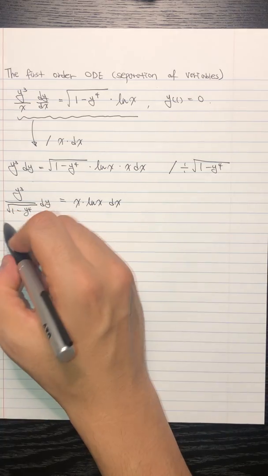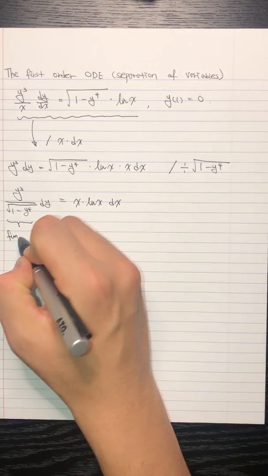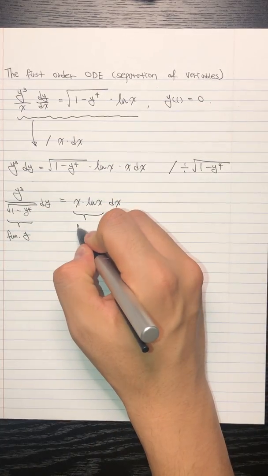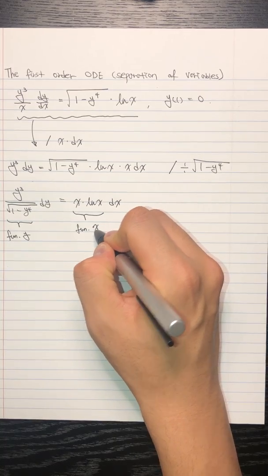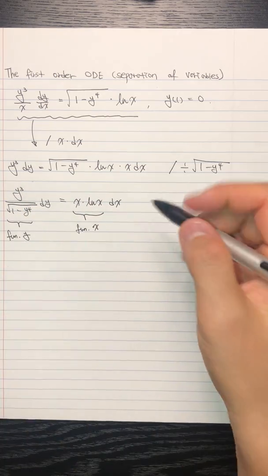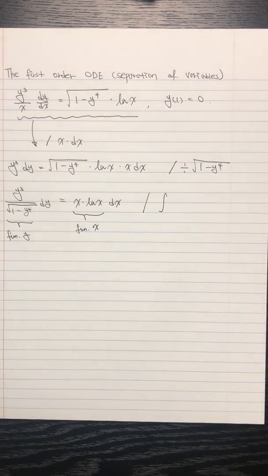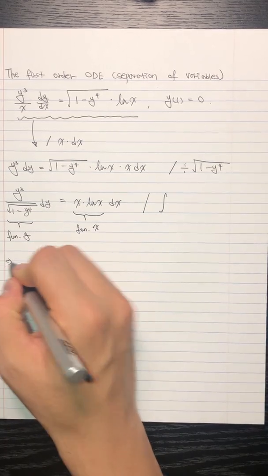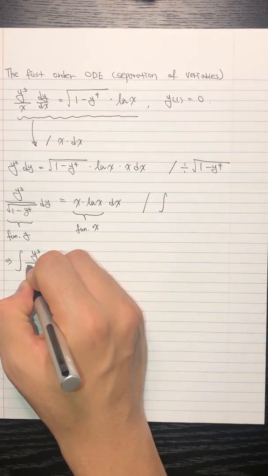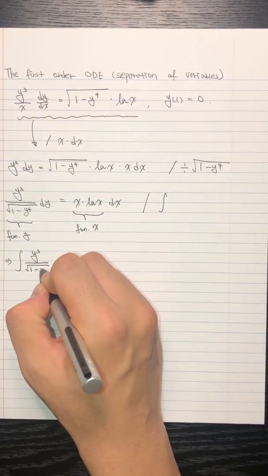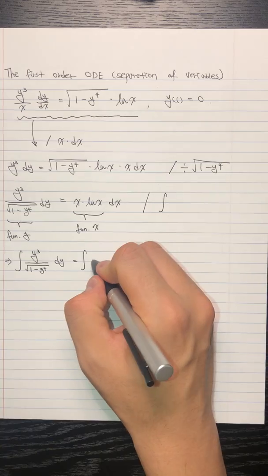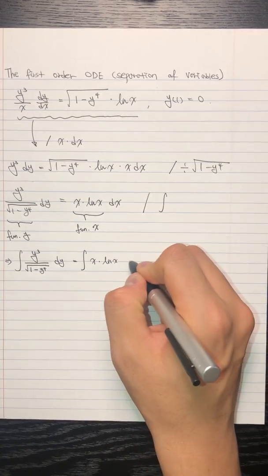Now you can see this side is just a function of y with dy, and this side is a function of x with dx. So now we can integrate the whole equation. We get the integral of y cubed over the square root of 1 minus y to the fourth power dy equals the integral of x ln x dx.